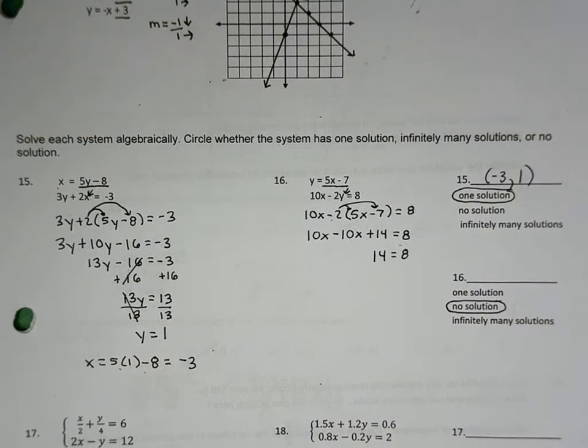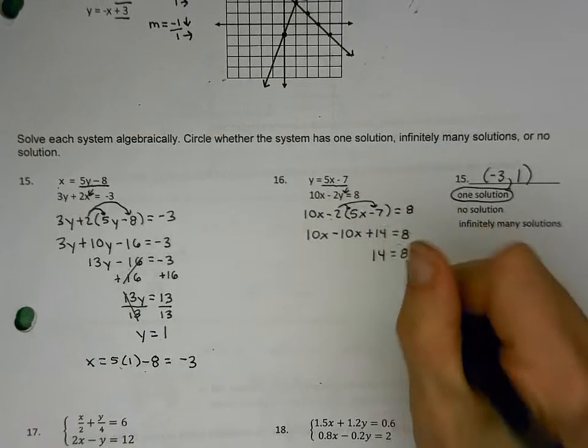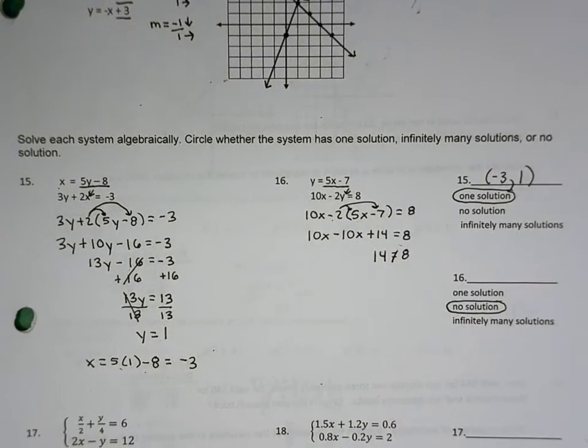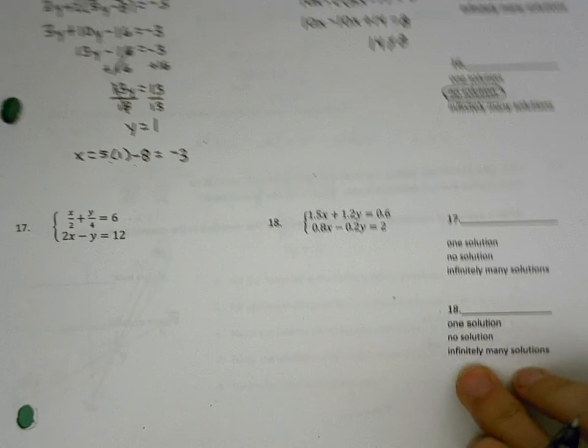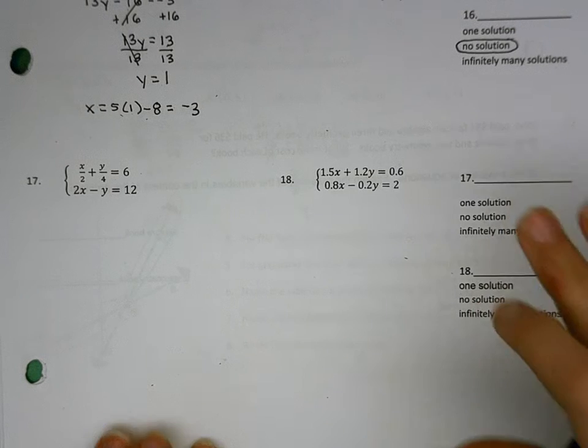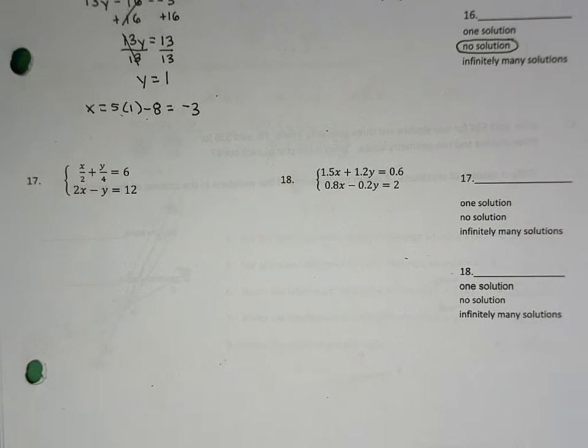Okay, because 14 does not equal 8. Okay, next up we've got number 17. Number 17, we have x over 2 plus y over 4 equals 6, and 2x minus y equals 12.